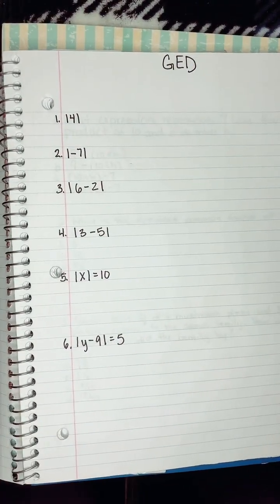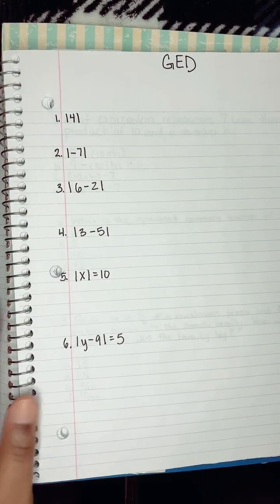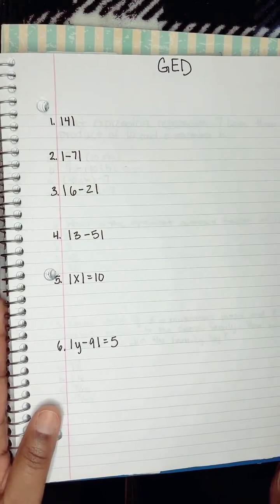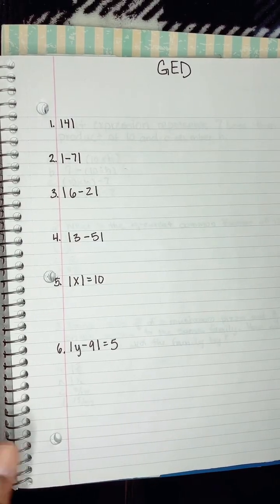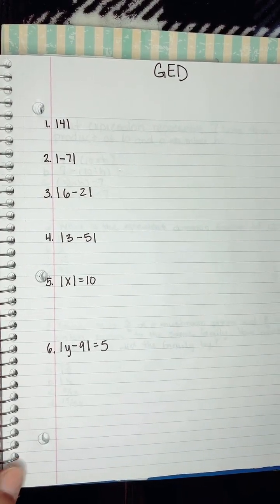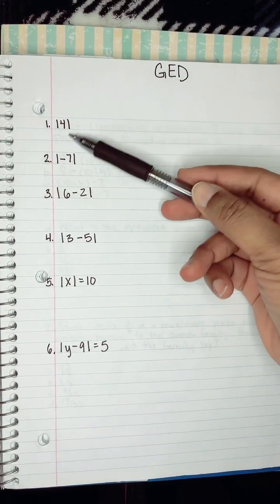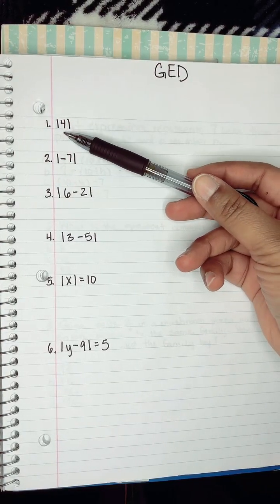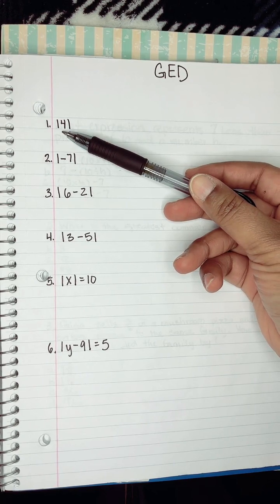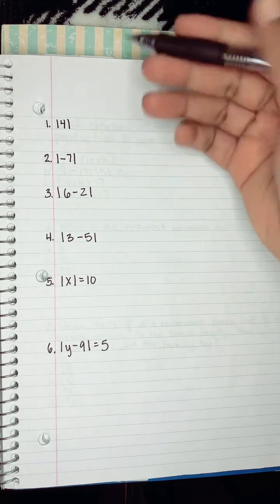Okay, now, of course, we have some absolute value, right? You're going to see this on the GED. Now, does everybody know what absolute value means? Can we talk about what absolute value means? So what is the absolute value of 4? What is our answer for that one?